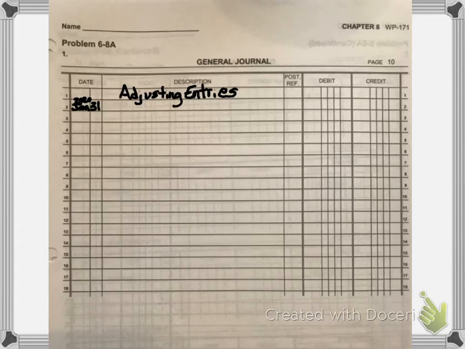And we're just copying the entries off the worksheet. So supplies expense will be debited for the $300. And the asset account supplies will be credited for $300.